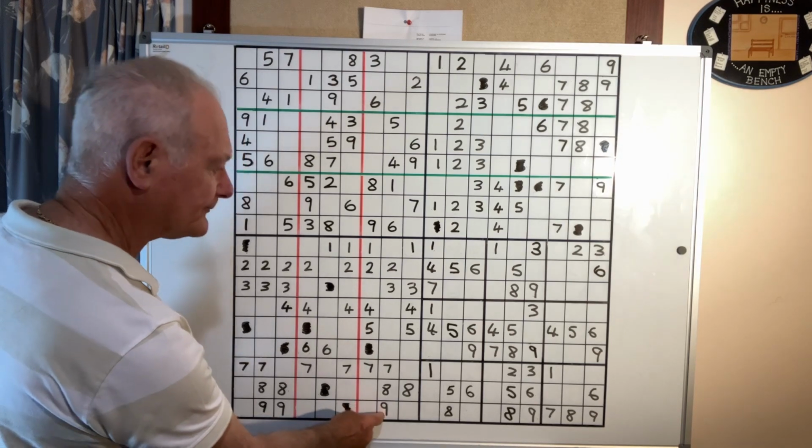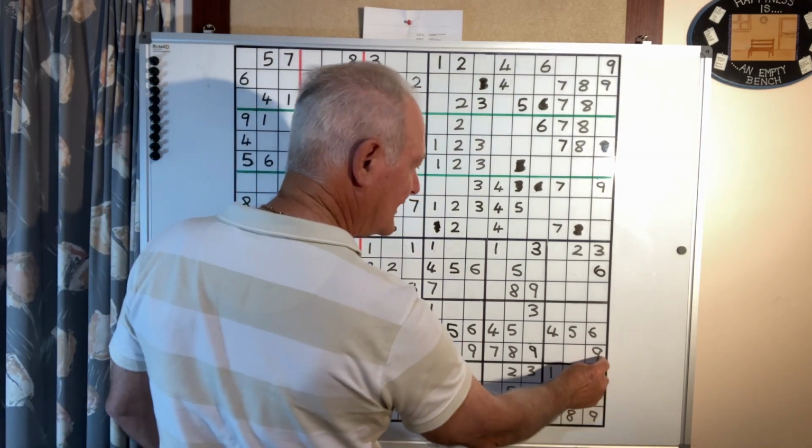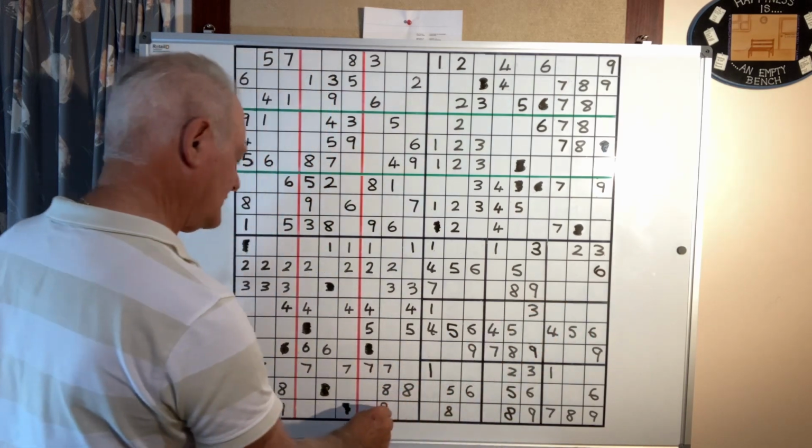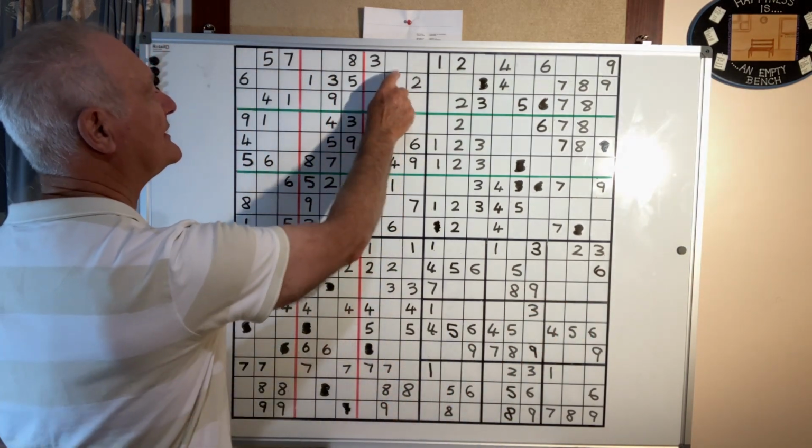Single 9. There's a 9 in the bottom, 9 in the middle. We need a 9 in the top. Let's run our eye up. Oh, we've got 3 empty cells here.